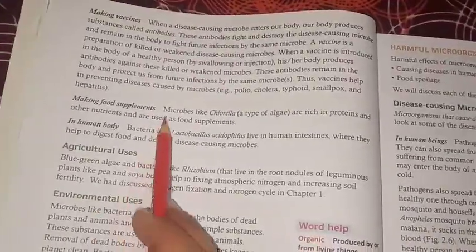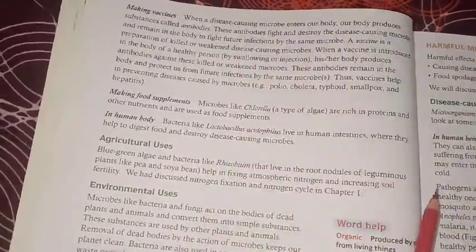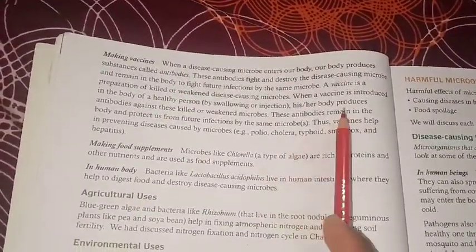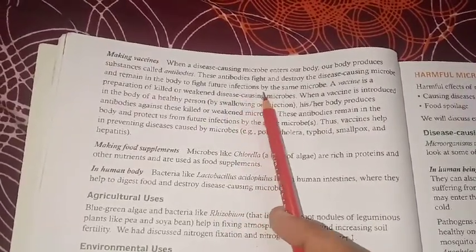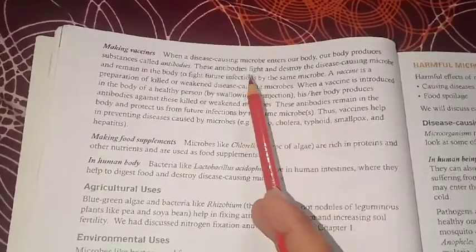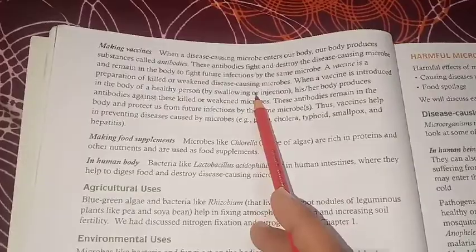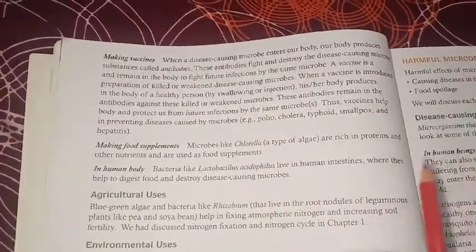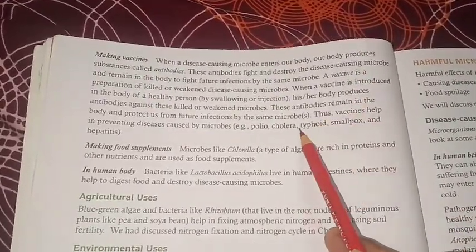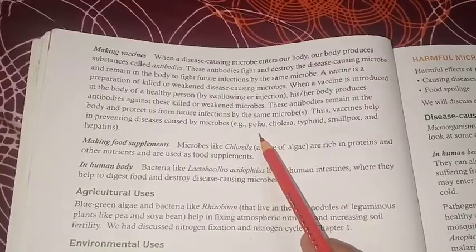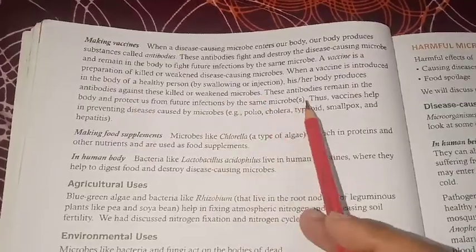And making vaccines: when a disease microbe, a foreign particle, enters our body, our body starts producing antibodies. These antibodies fight and destroy the disease-causing microorganism and protect our body. Sometimes our immune system gets weak and we have to artificially take some medicine, so a vaccine injection is given, which is also prepared from a microorganism. Vaccines against polio, cholera, typhoid, smallpox and hepatitis are prepared from microorganisms.